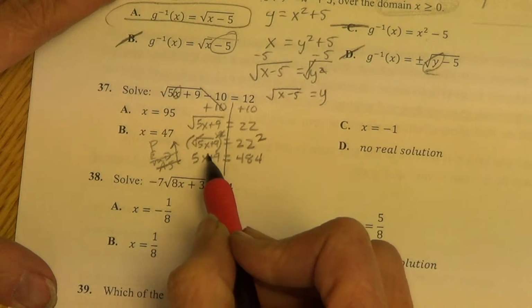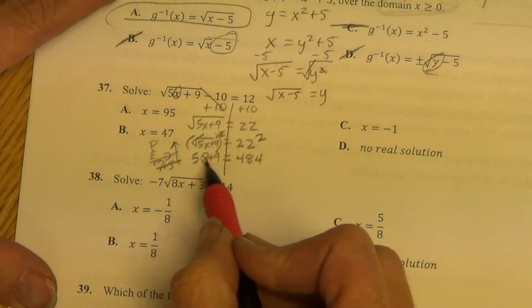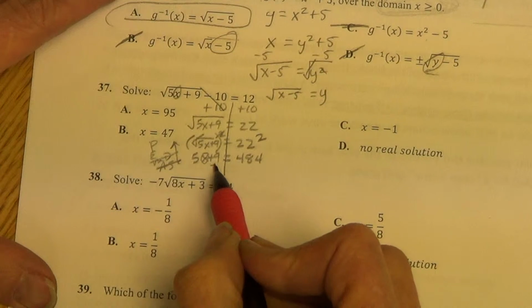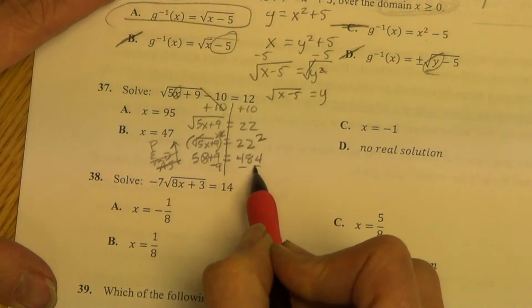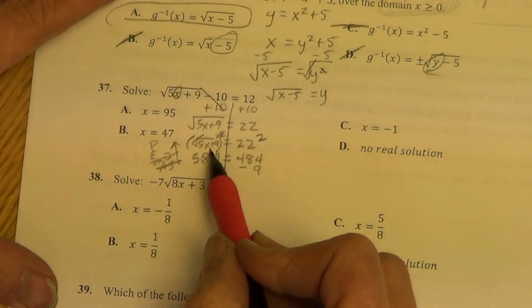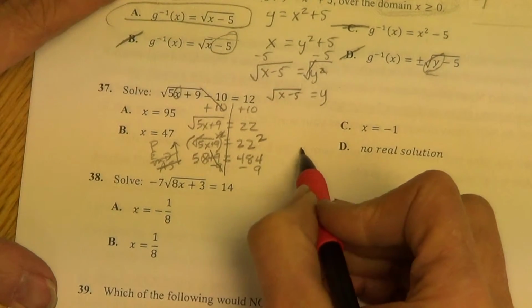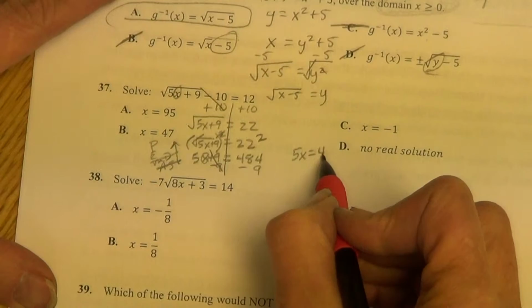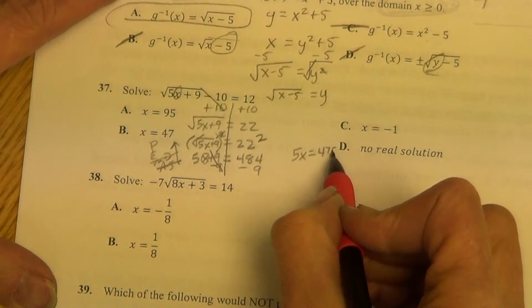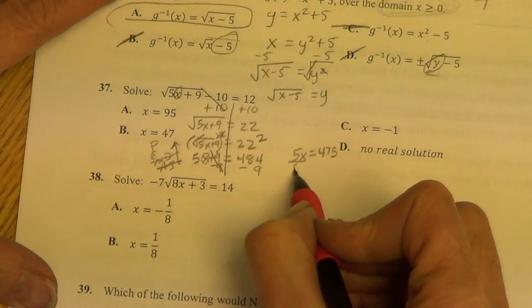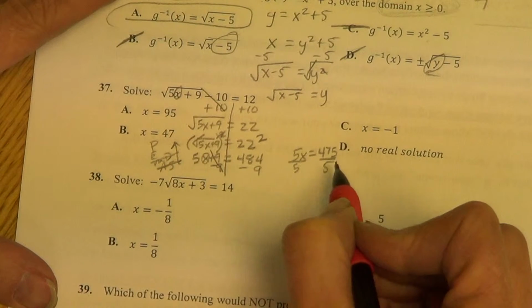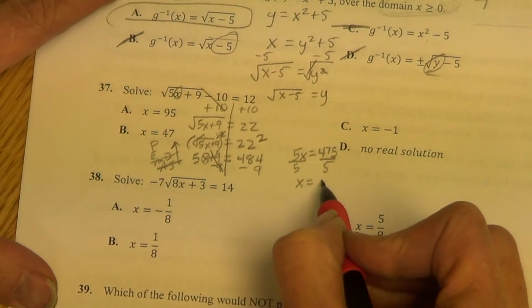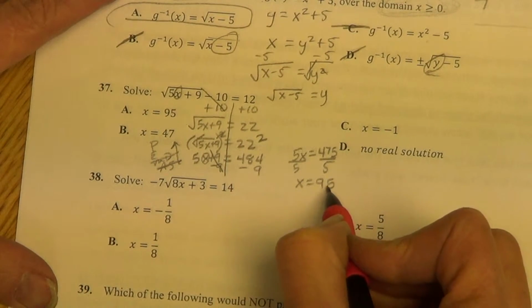Now, we look at this. We want to subtract, get rid of the 9 first. Going up your PEMDAS again. So we have 5x equals 475. Divide by 5 on each side. x equals 95.